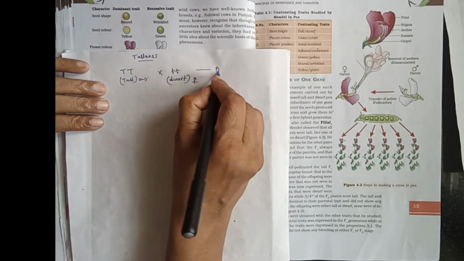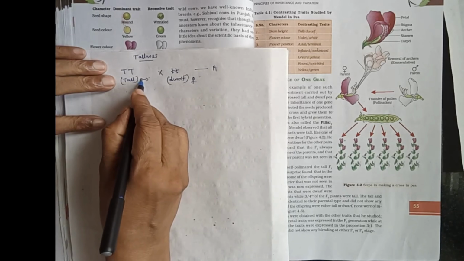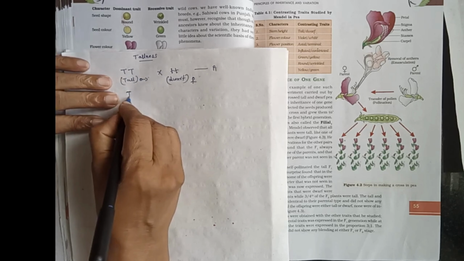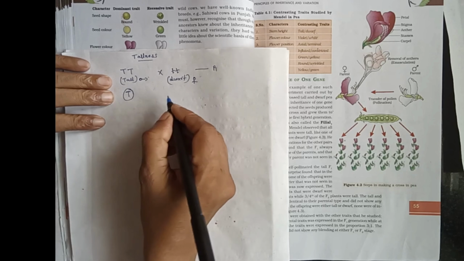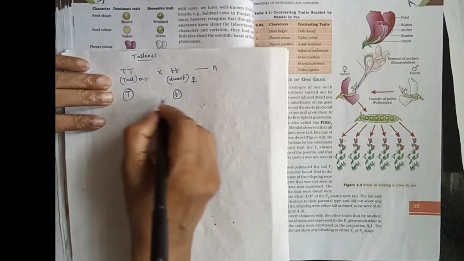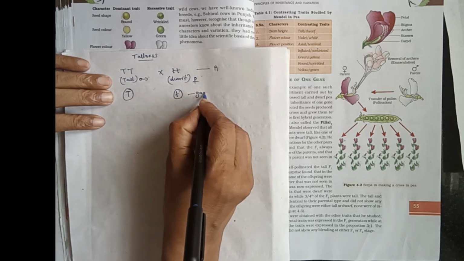This is the parental generation, and in the case of the female plant, pollen grains are the gametes, haploid. The egg cell is the gamete of the female. These are known as gametes.